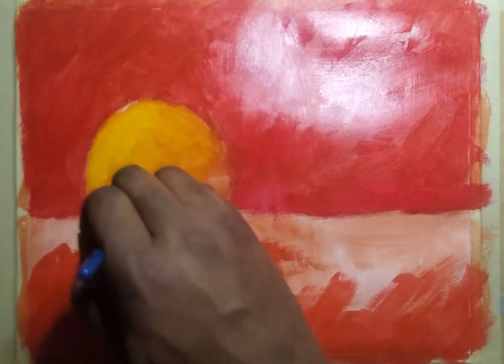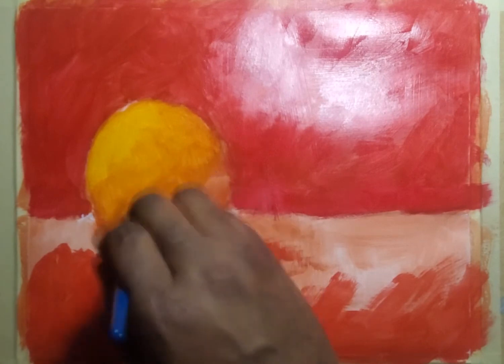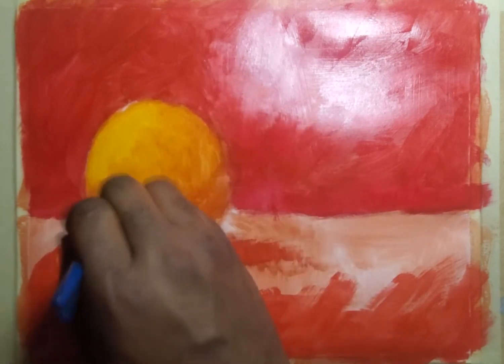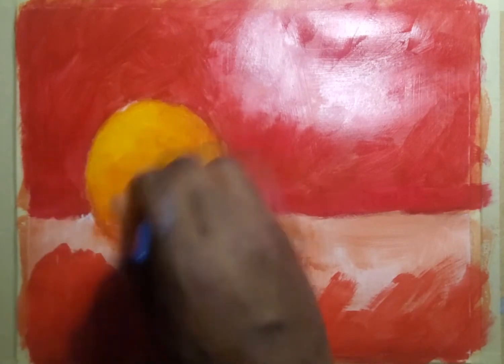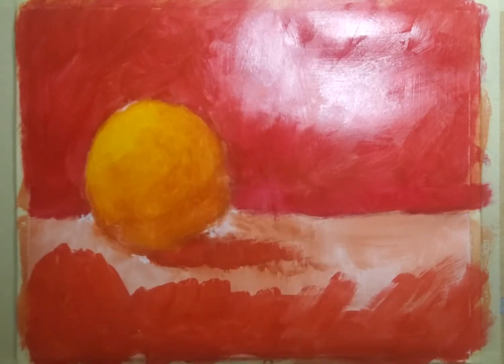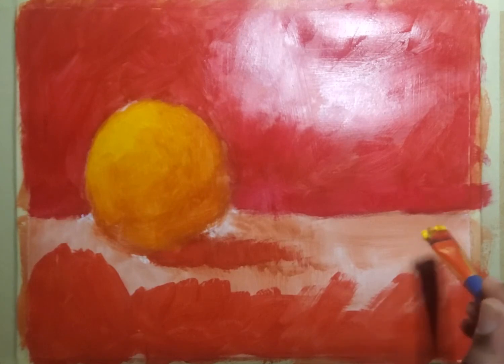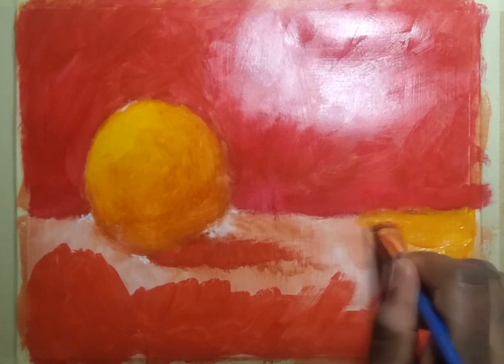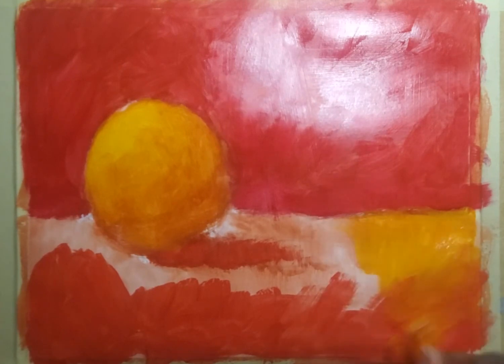So lights and darks are kind of already there. Your yellow is a light value color. Your red is a little bit of a mid-range value color, but it's considered a dark color in this particular piece. So we're creating a stronger sense of color to start off with, as opposed to trying to go into just the lights and darks.